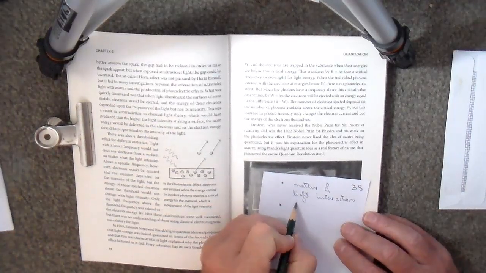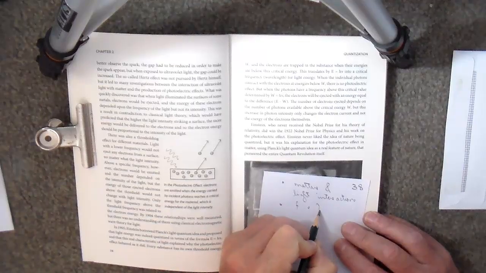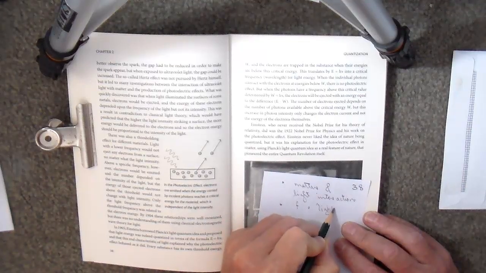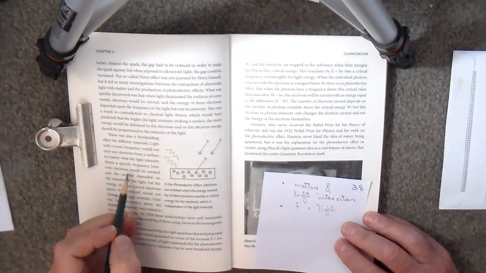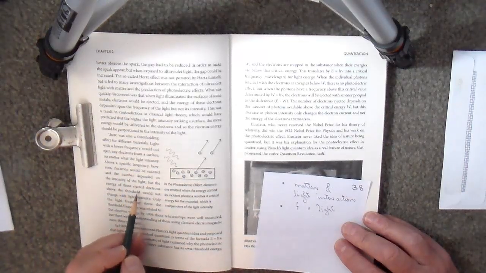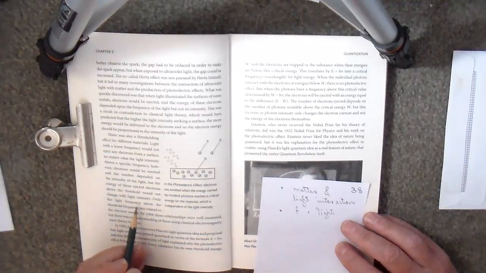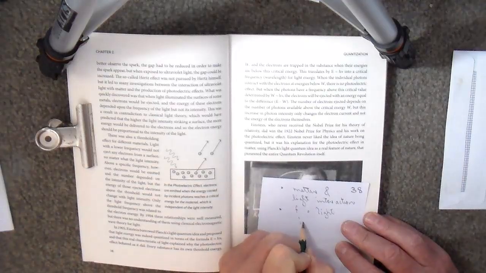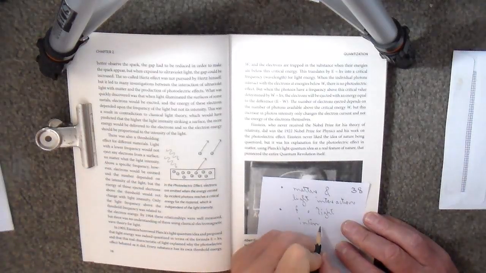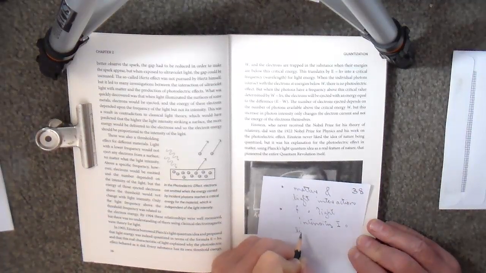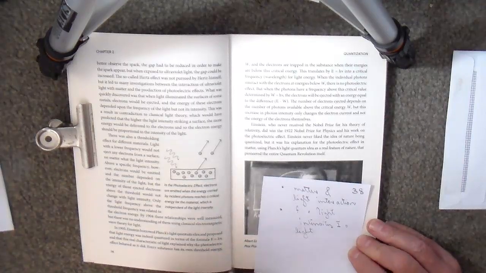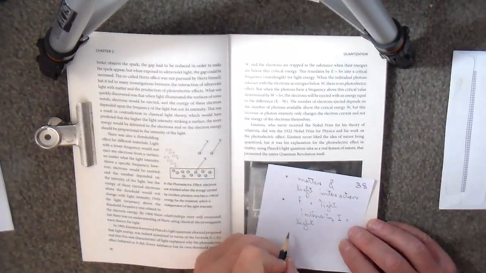Frequency of light. Lower frequency, light intensity. Intensity of light. Frequency of light intensity. Let's make it PE effect.